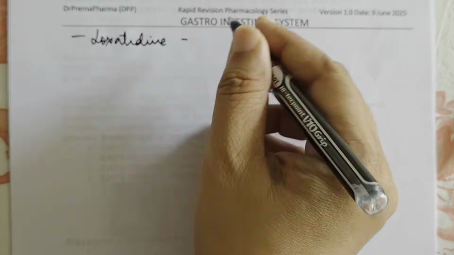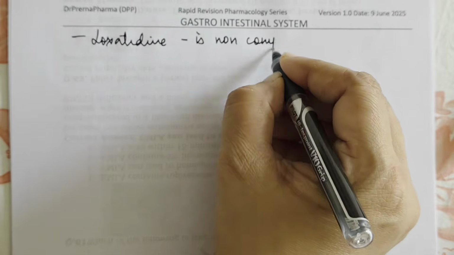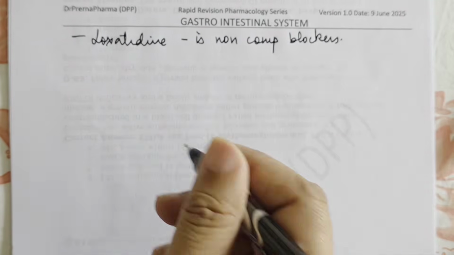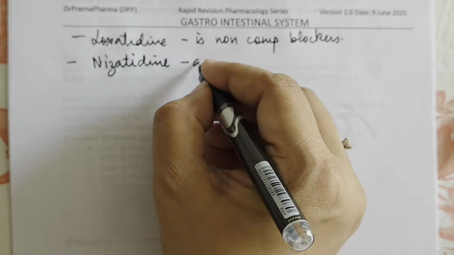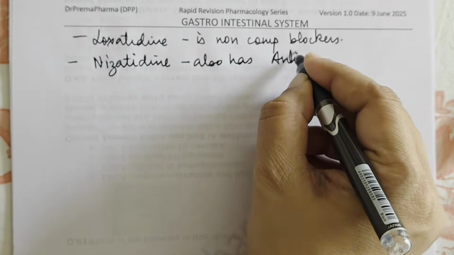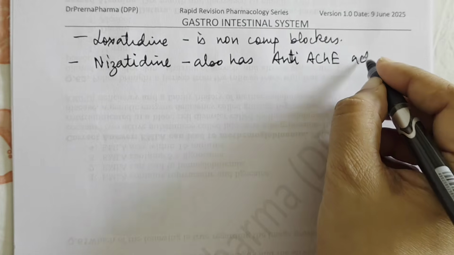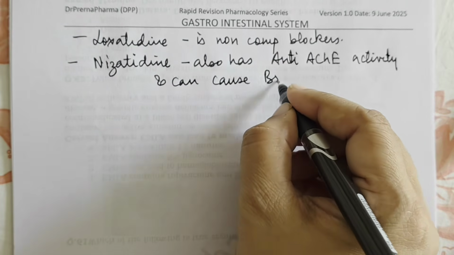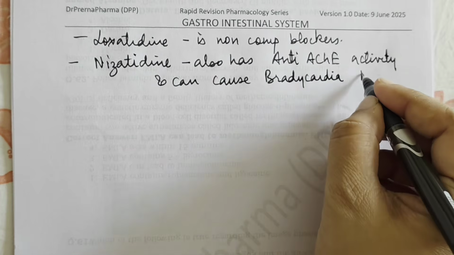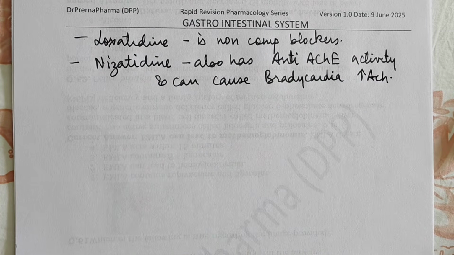Roxatidine is a non-competitive blocker. The remaining are competitive antagonists. This is a non-competitive blocker. Then there's a drug nizatidine. Nizatidine also has anti-acetylcholinesterase activity, and so it can cause bradycardia because it will increase acetylcholine. Okay, this is something important.